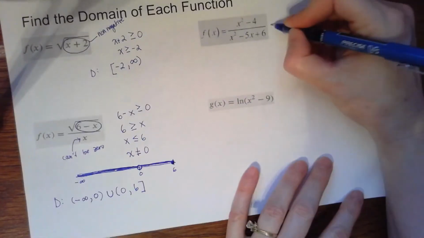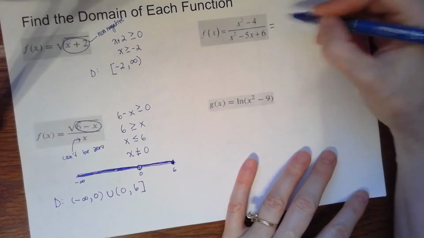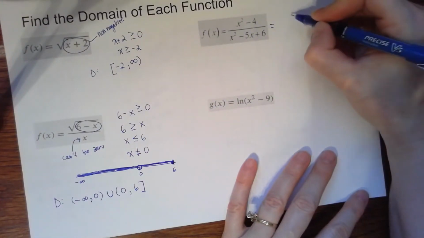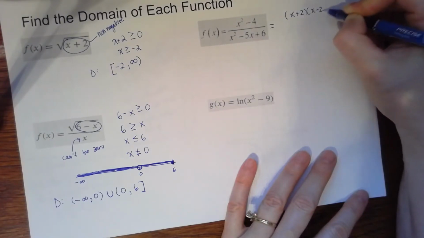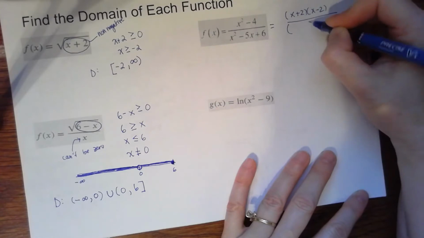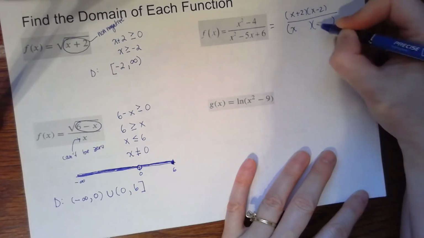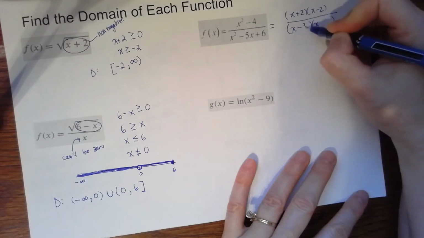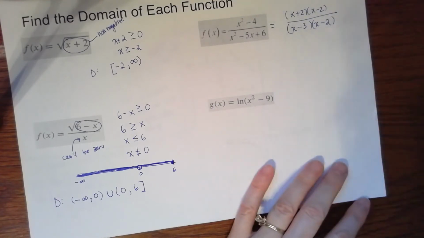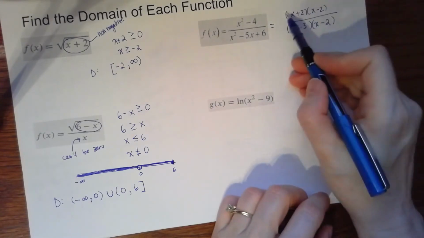Okay, let's look at this one. All right, for this one, we should probably factor it first. So this is x plus 2 times x minus 2. And this one is x's and x's, and let's see, negative 3 and negative 2. Okay, so there's no restrictions in the numerator.